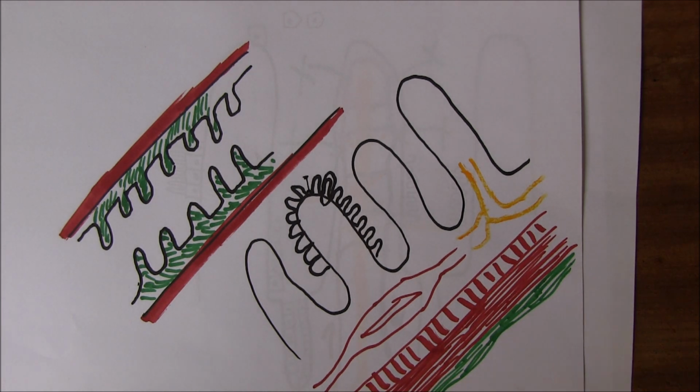And it's estimated that this gives an internal surface area over which absorption can take place of 250 square meters. Quite amazing. I mean, the lungs are probably about 100 square meters in internal surface area inside the alveoli, but inside the gastrointestinal tract we have this 250 square meters of internal surface area.